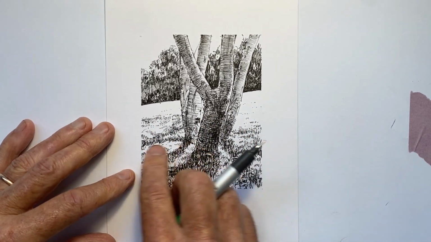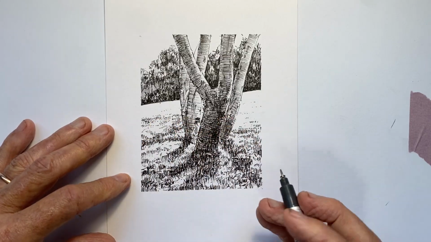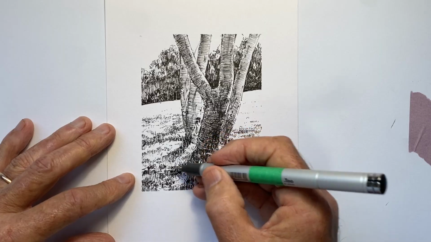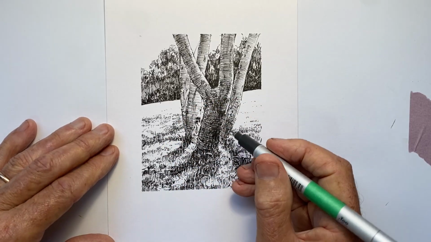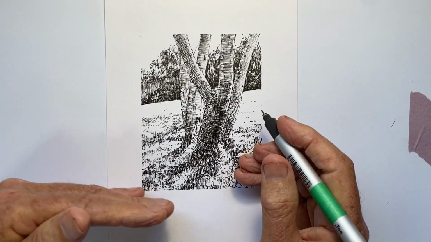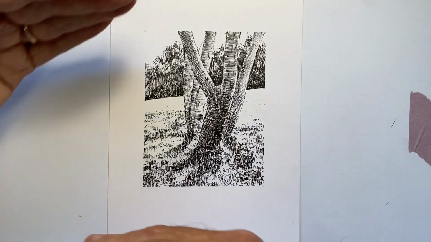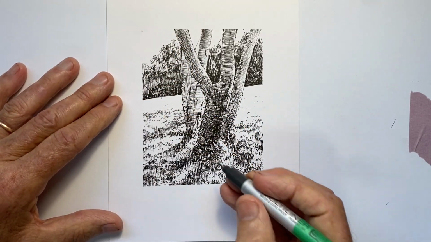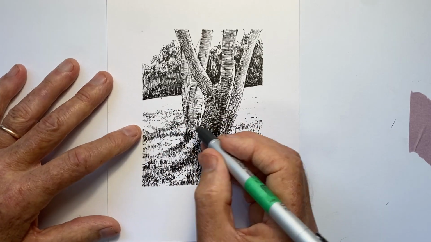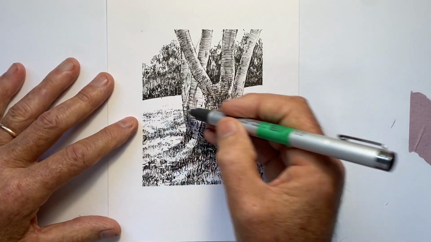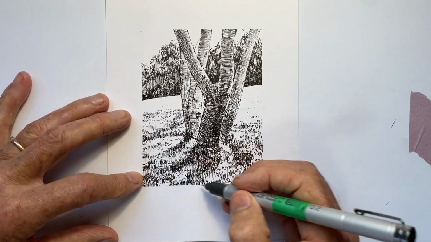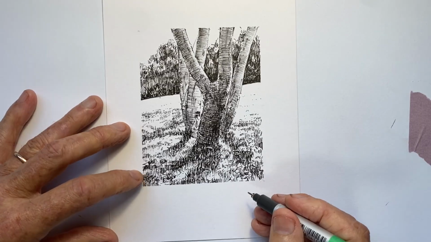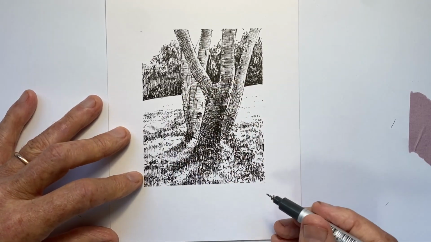So as I hatch these shadows as they move further away, I decrease the height or the width of the shadowed areas, reflecting that with foreshortening, as things move further away from us, they appear to narrow. I also control the weight of my lines so that furthest away, not just are these narrow, but they're lightly done, whereas closer, they're much more heavily done, creating a much darker effect. And that reflects how things look as they move further away from us.